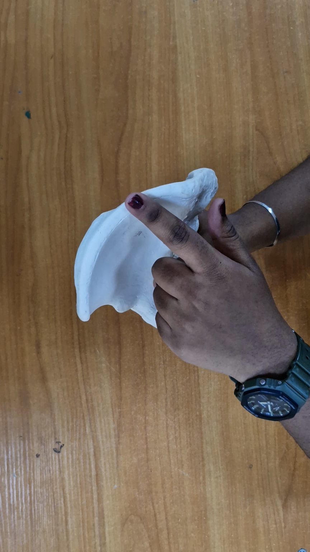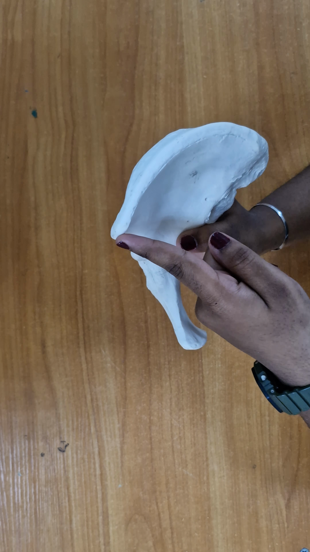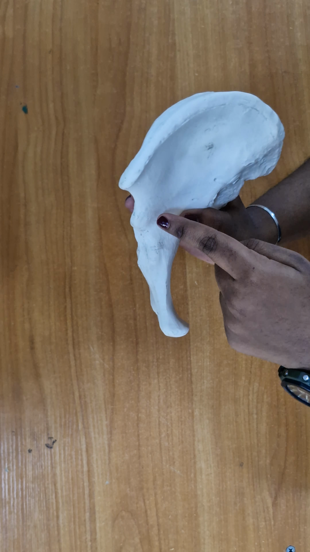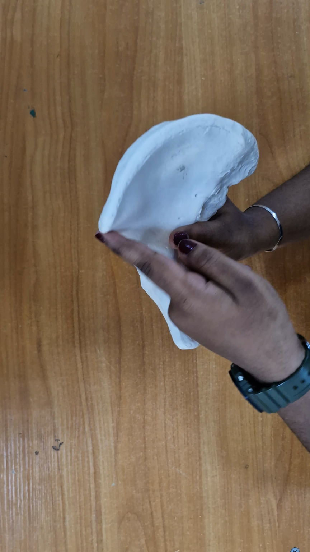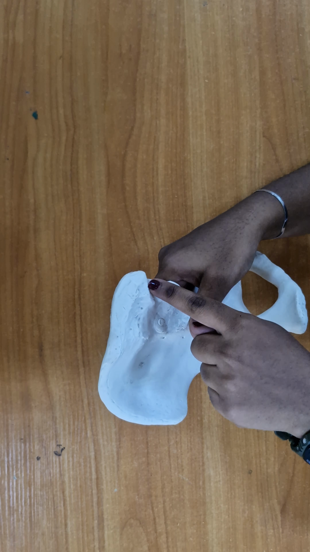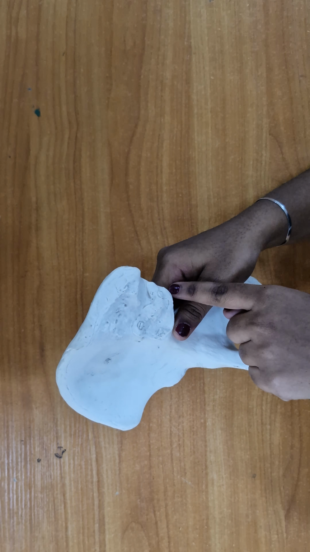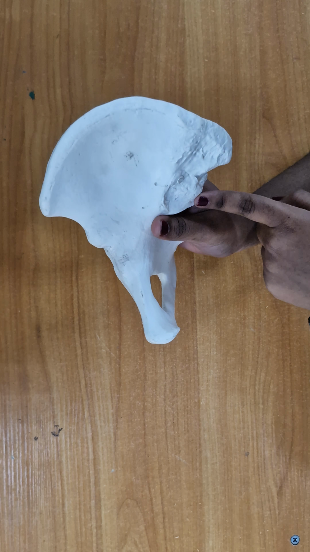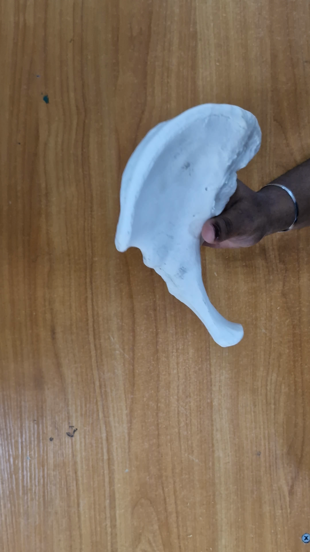Now, when we trace this anteriorly, we can see anterior superior iliac spine, and when we come down a bit, anterior inferior iliac spine. Then let us trace this posteriorly. We have the posterior superior iliac spine and posterior inferior iliac spine. Here we have the iliac tuberosity and auricular surface for the articulation with the sacrum.